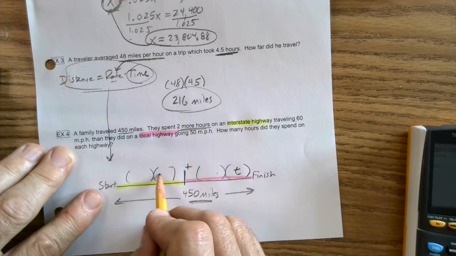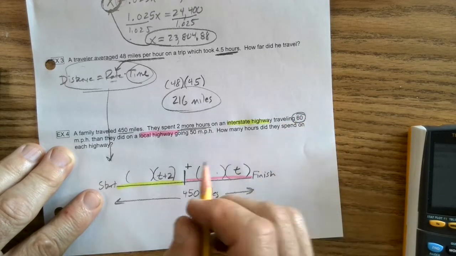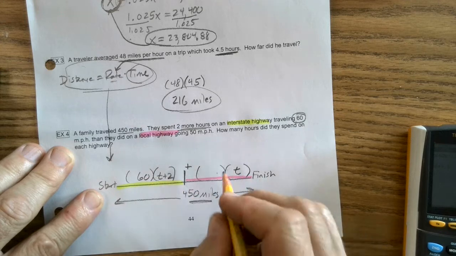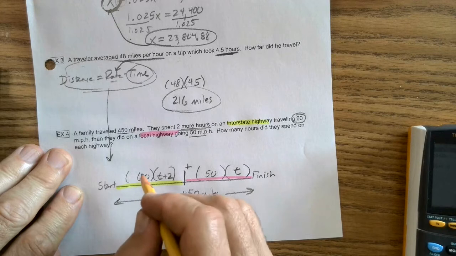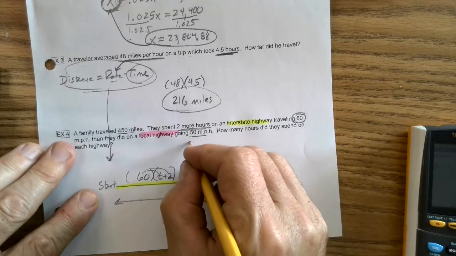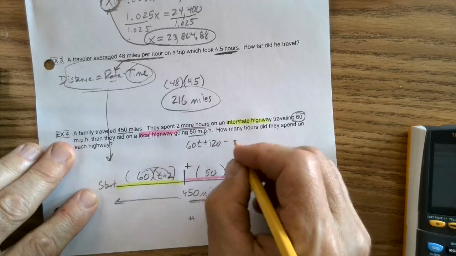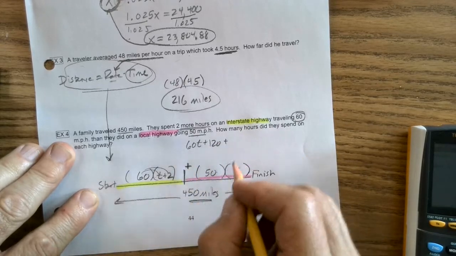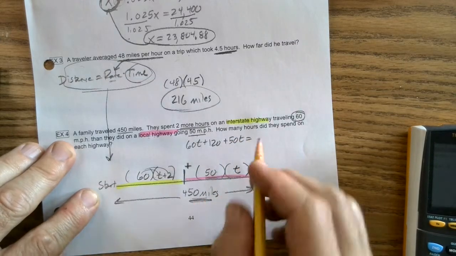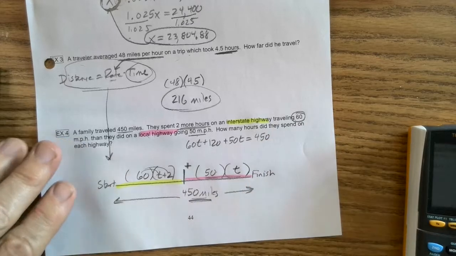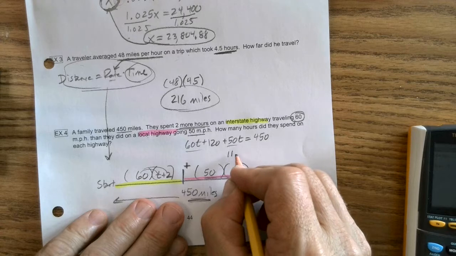The interstate highway, they spent 2 more hours on that. And notice they traveled 60 miles an hour on this portion. And then on the local highway, they went 50. So that goes here. So if I distribute, I'm going to get 60t plus 120 plus this, which is just 50t, equals the whole distance, 450. Now I just got to crunch some numbers. So this plus this is 110t.